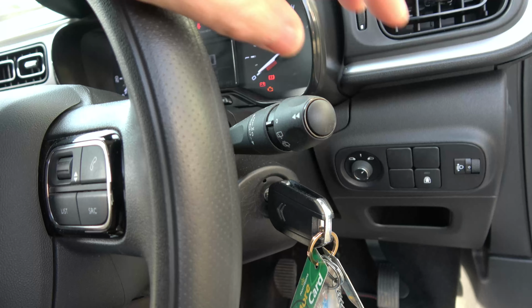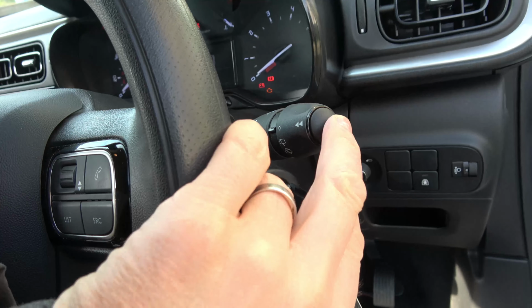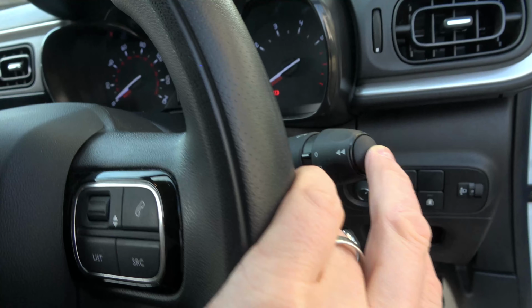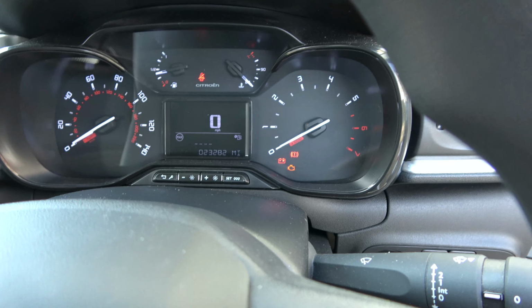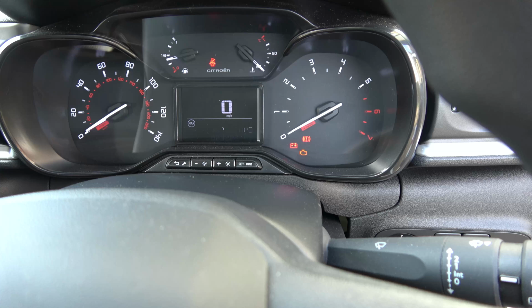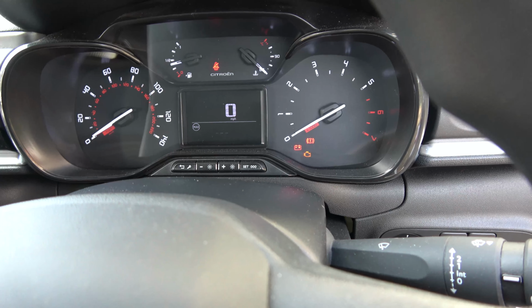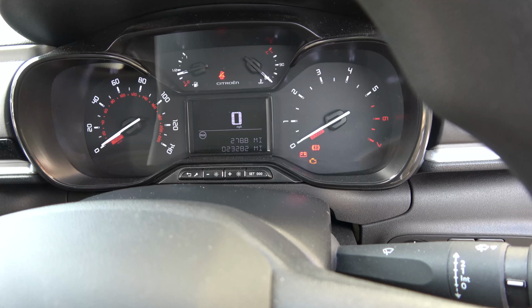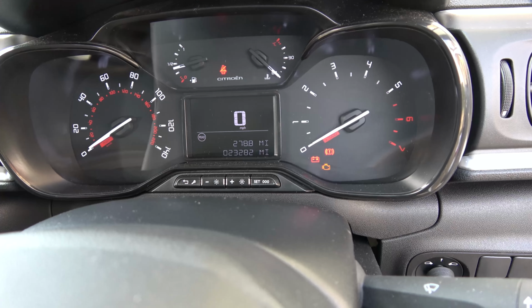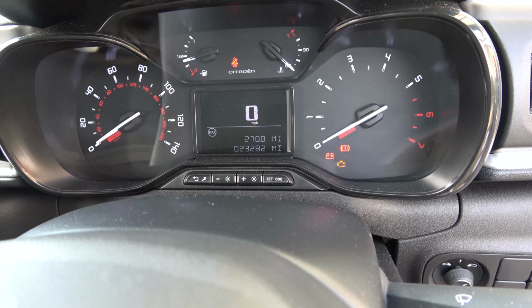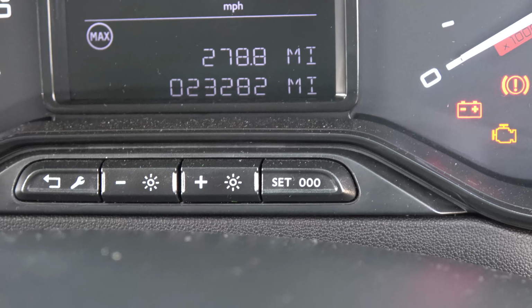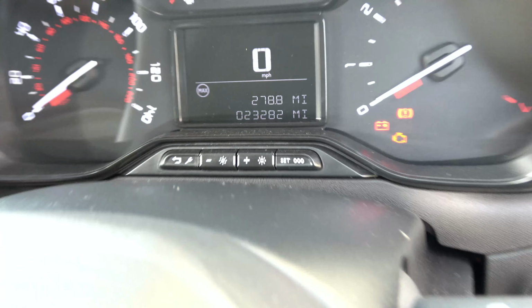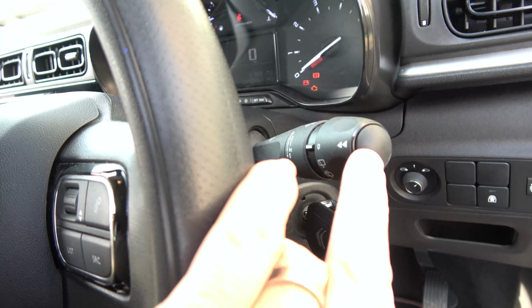On the wiper stalk here, there's a little button at the end, and we can press it in like so. Every time we press it in, can you see it's scrolling through different things up here? If we keep scrolling through, eventually you will get to trip. So you will see that this one here is the trip. Right now, 278.8 miles have been done. So all we have to do is hold this button in here for 2 seconds and it will reset it.